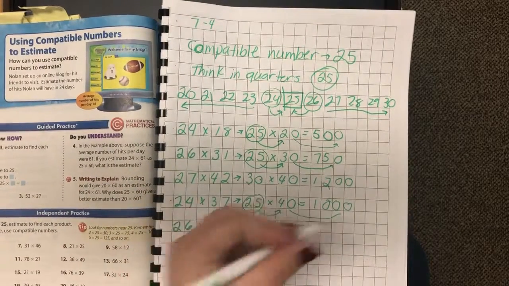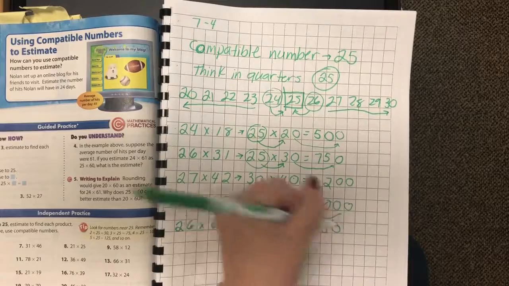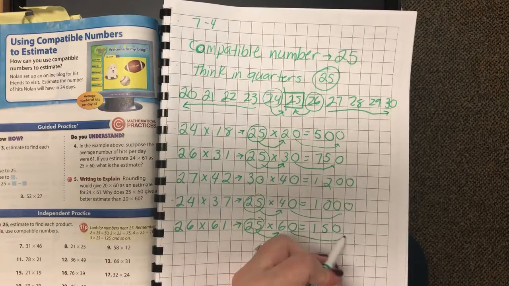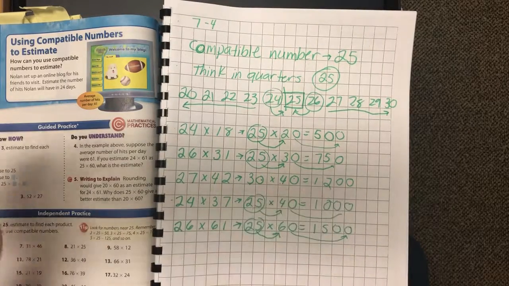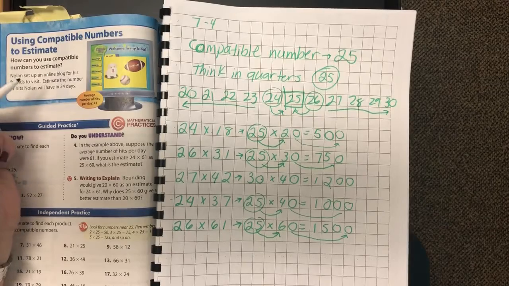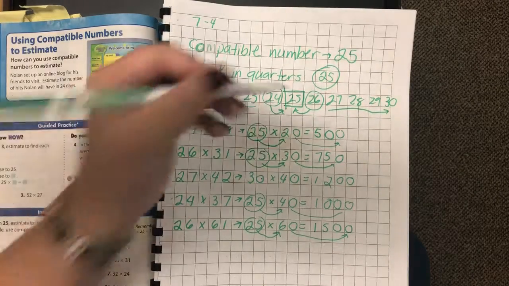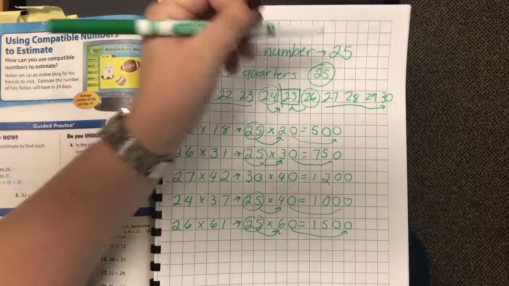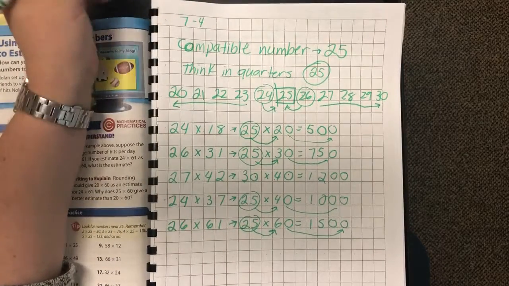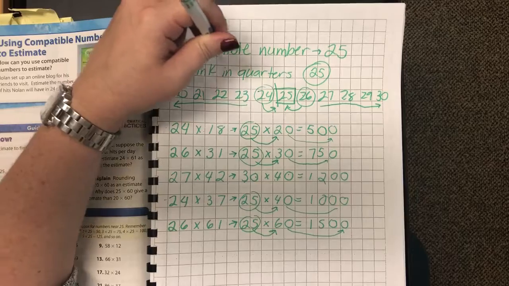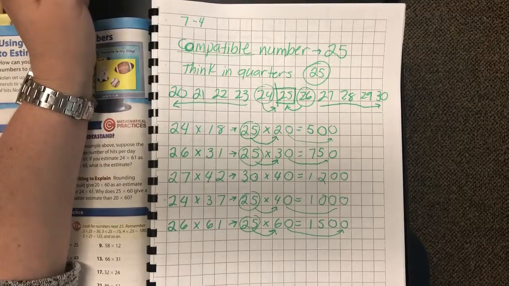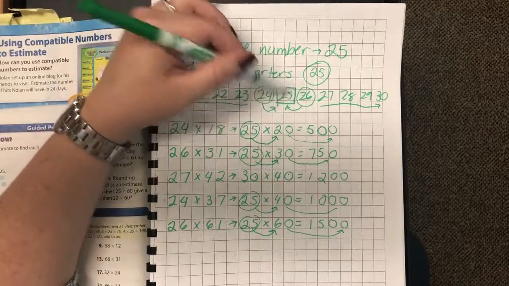So 6 quarters is 150. Add on that extra 0, 1,500. Wow, that's a lot more. That's simple. So anytime you see a 24 or a 26 and they're using the word compatible number, that 24 or 26 becomes a 25.